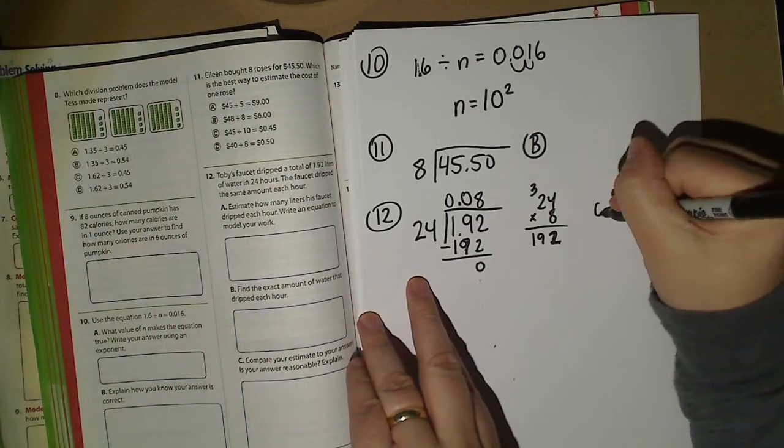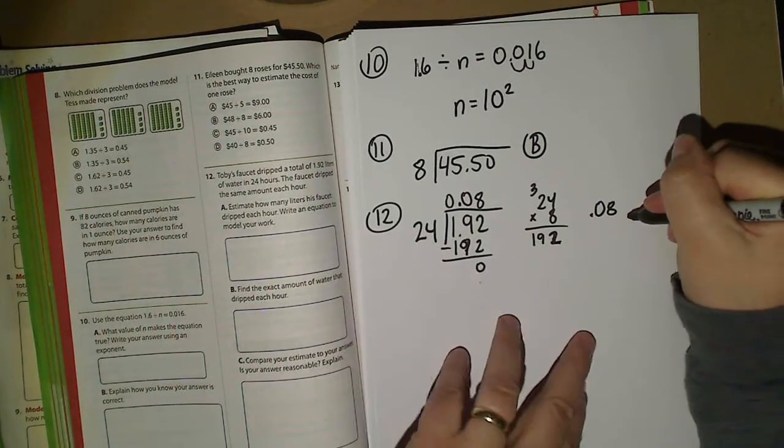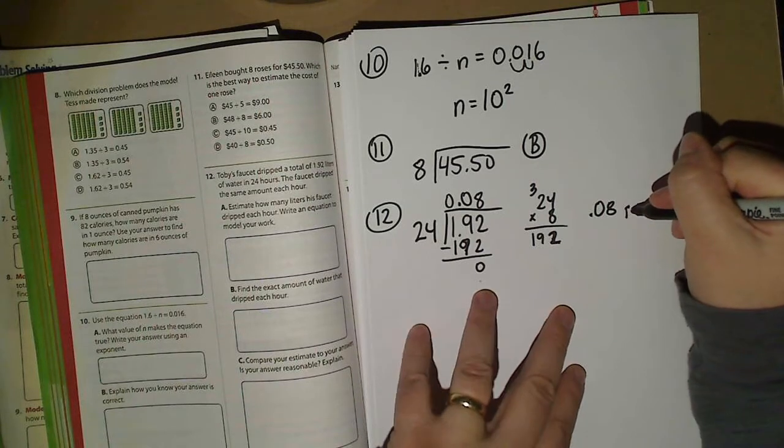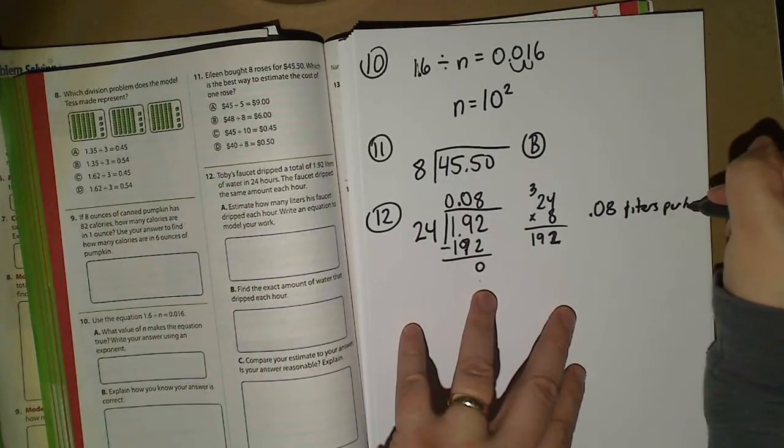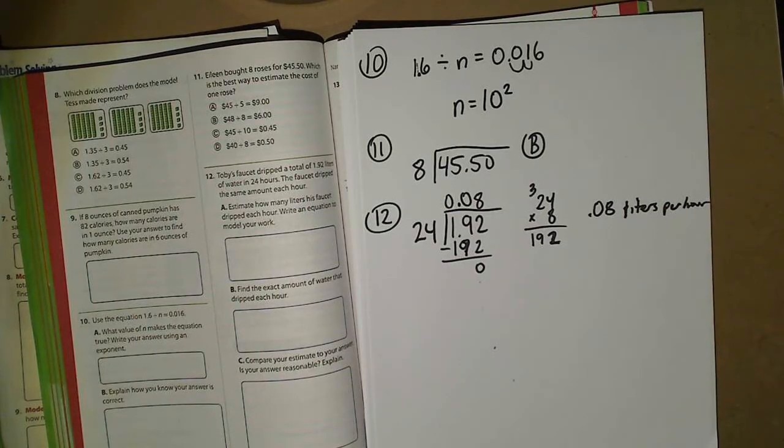That means it's dripping 8 hundredths liters per hour. There you go. I kind of got sloppy there at the end. Letter C, compare your estimate to your answer.